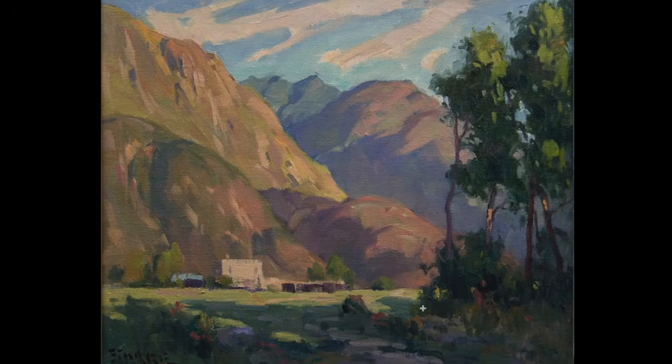This one, of course, the shadow is in the foreground. So the background sunlit mountain is going to look warmer than the foreground because the foreground is all in shadow.